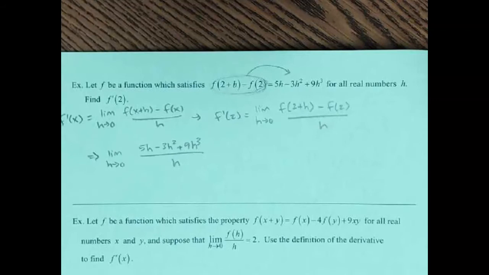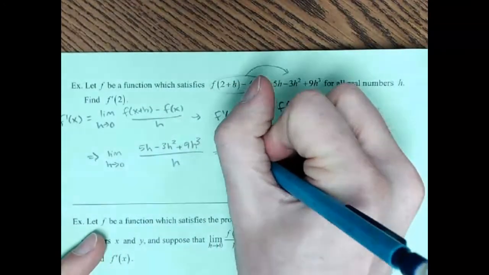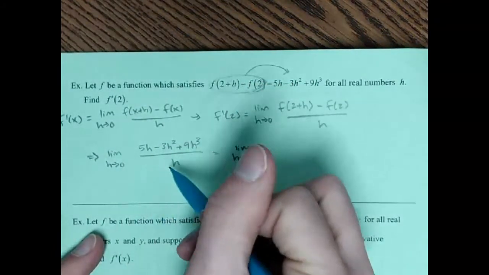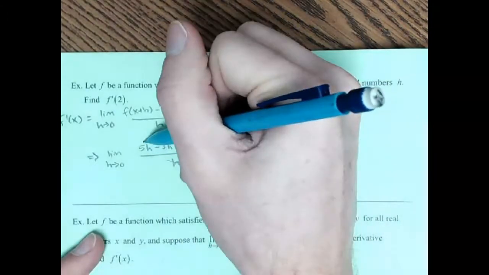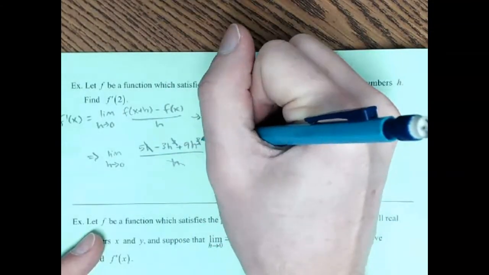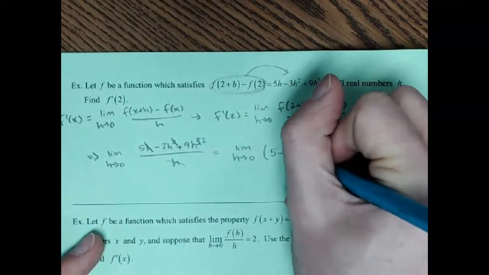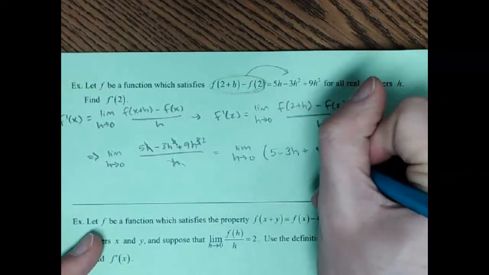Now you see, you still got all these h's. If you tried to plug it in right now, you would get 0 over 0, which is indeterminate. So we need to do something. But luckily, now everything in the top has an h. So I can go through and reduce it all by an h. Still have the limit as h is approaching 0. Reduce everything by an h, right? That's going to cancel from the bottom, which means one h is going to cancel from every term in the top. So I would have 5 minus 3h plus 9h squared.